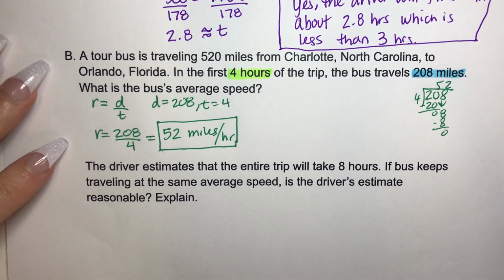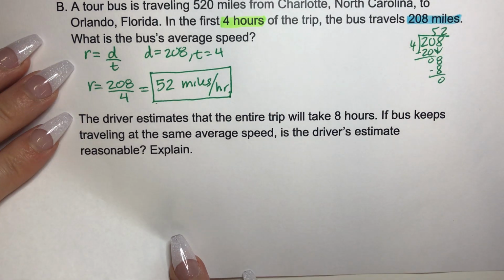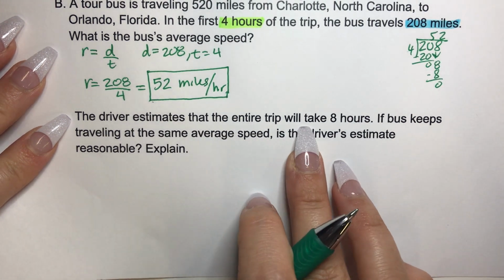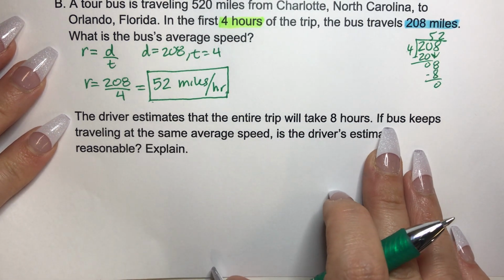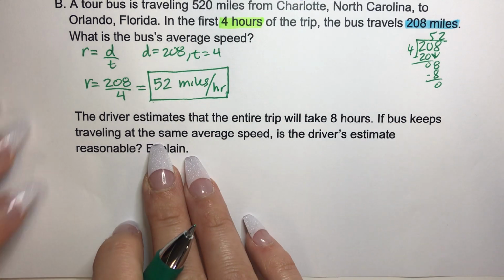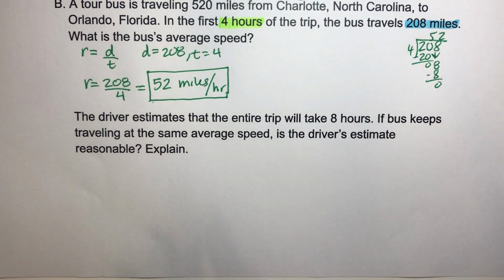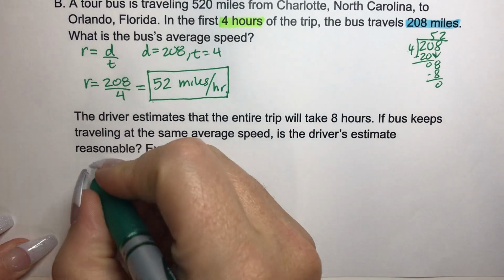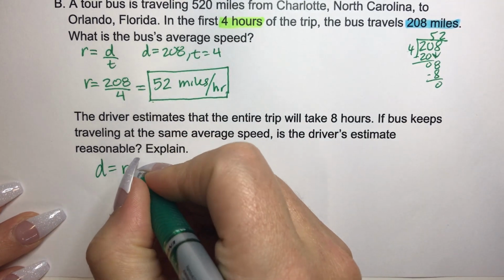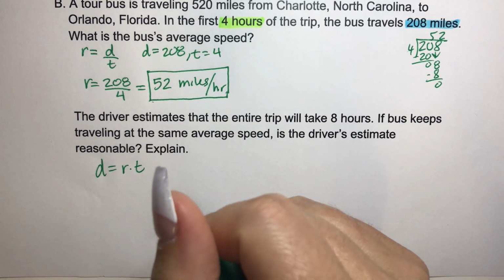Let's go ahead and look at part 2. It says the driver estimates that the entire trip will take 8 hours. If the bus keeps traveling at the same average speed, is the driver's estimate reasonable? Okay, so let's go ahead and use that other formula, right? Distance equals rate times time. It's the same thing, just a different variation of it.